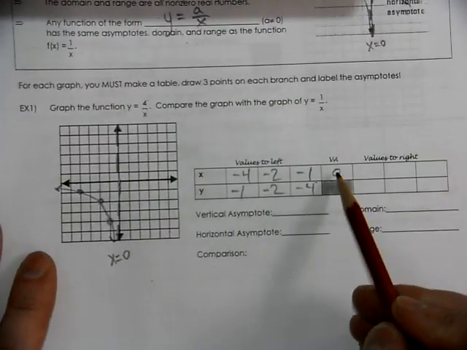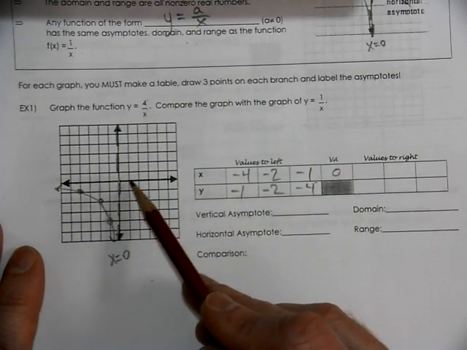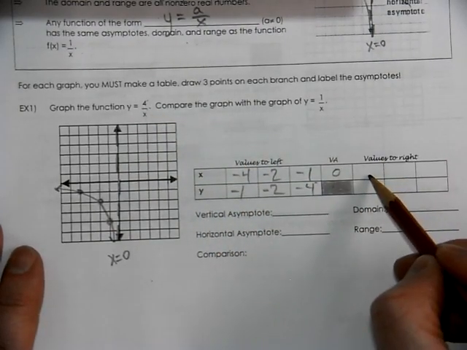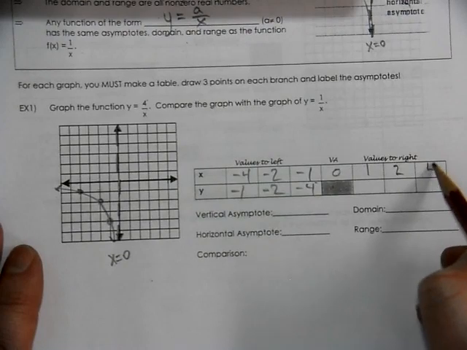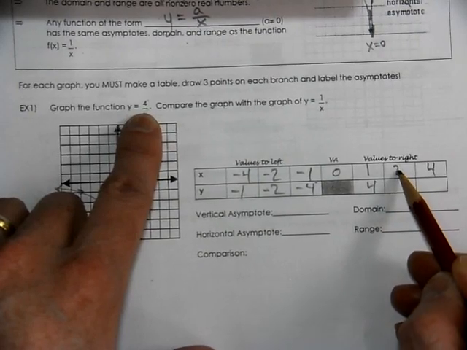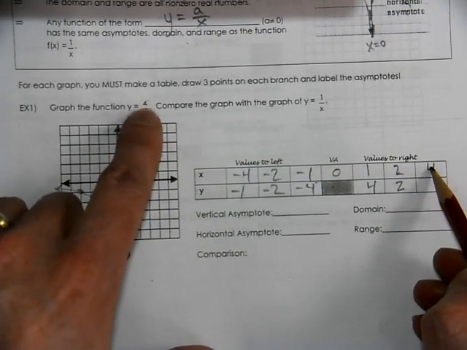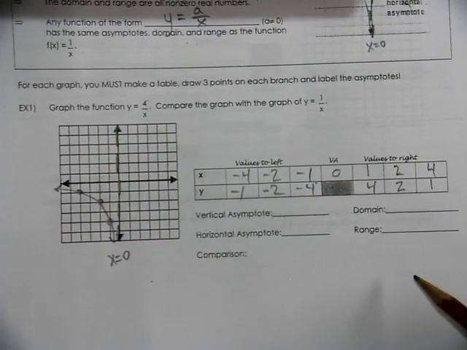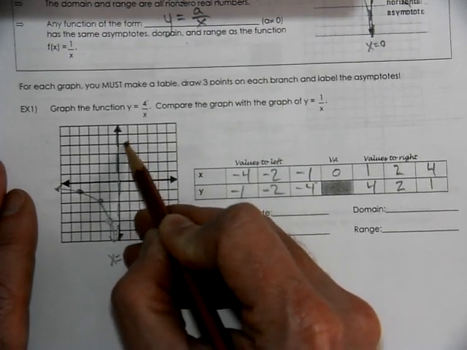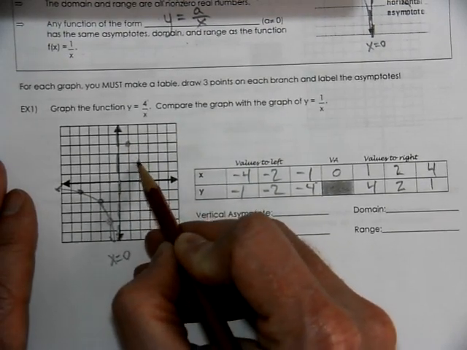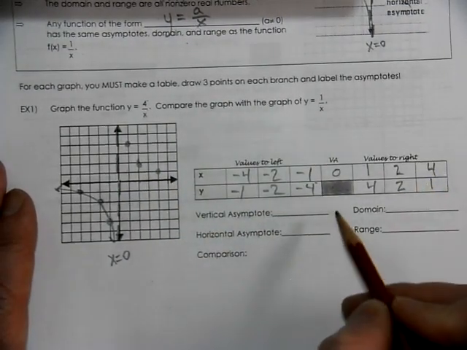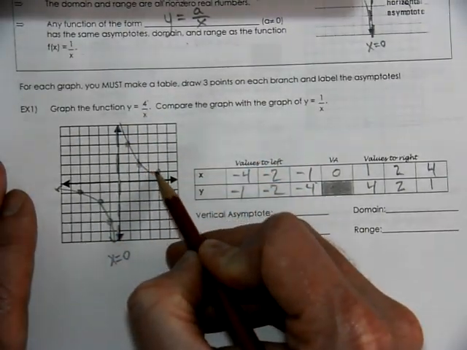We need to pick values to the right of the vertical asymptote. We want to pick values that work well with 4. So 1 works well, 2 works well, and 4 works well. So 1 goes into 4 4 times, 2 goes into 4 2 times, and 4 goes into 4 1 time. So when x is 1, we're up at 4. When x is 2, we're up at 2. And when x is 4, we're up at 1. And we can connect those points.